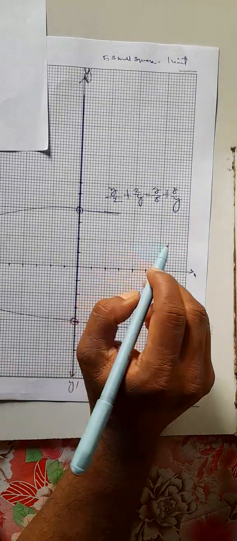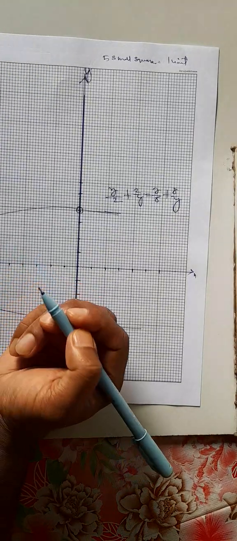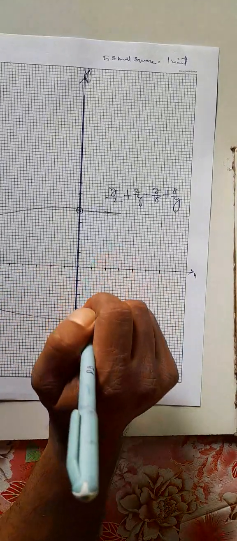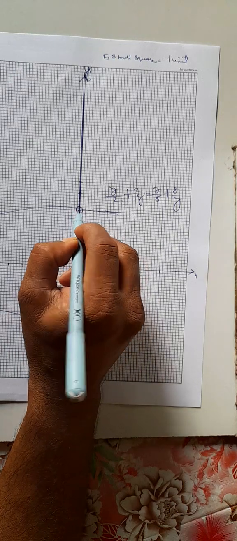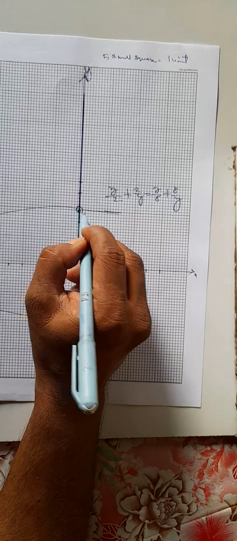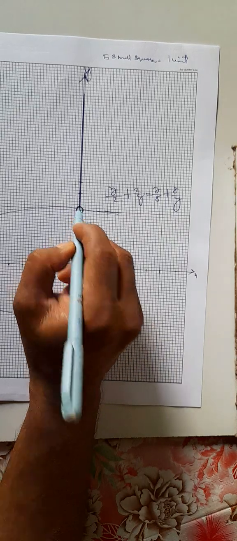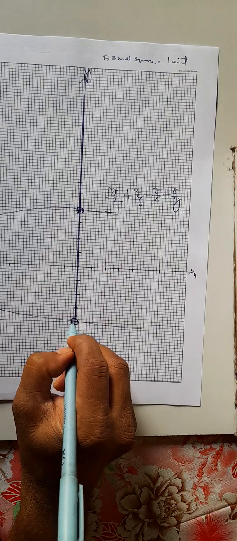Now the graph of this equation intersects the axis of y in two different points. Let us find the ordinate of these points. Ordinate of this point is 4, and ordinate of this point is minus 4.